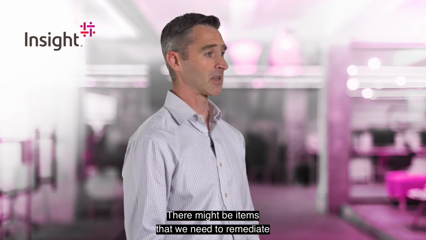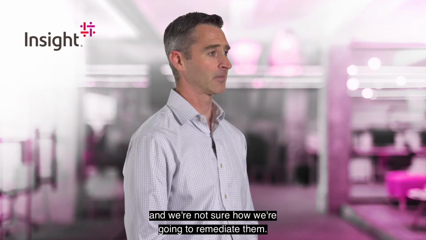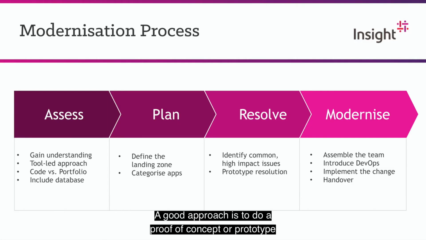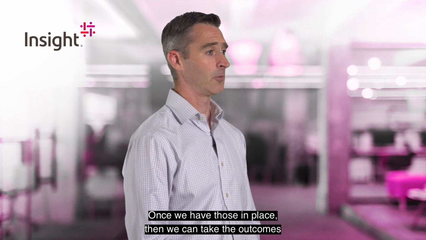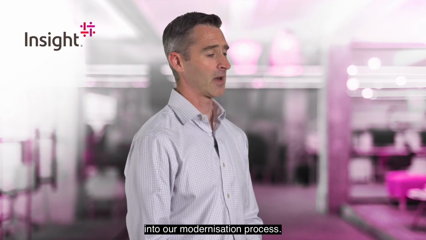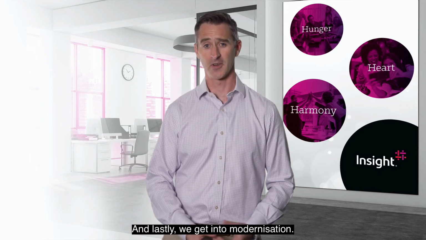There might be items that we need to remediate, and we're not sure how we're going to remediate them. A good approach is to do a proof of concept or a prototype to evaluate some of the remediation strategies. Once we have those in place, then we can take the outcomes into our modernisation process.